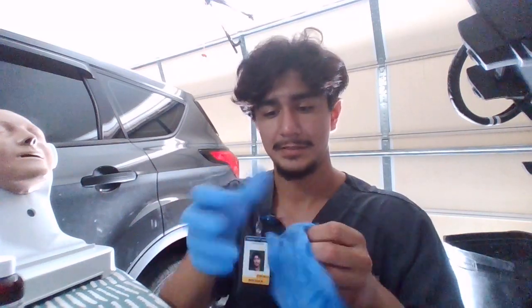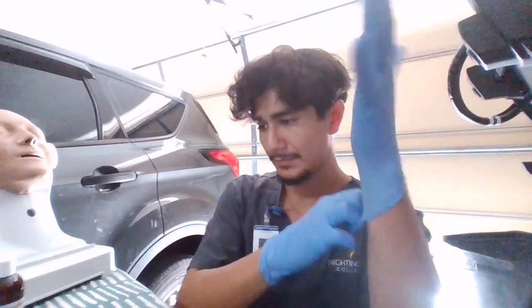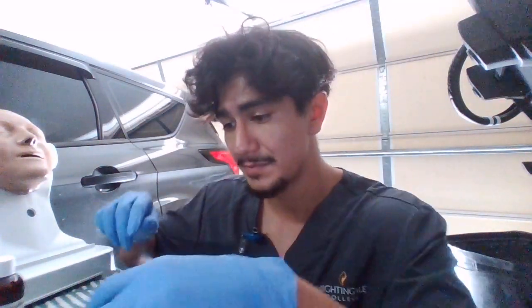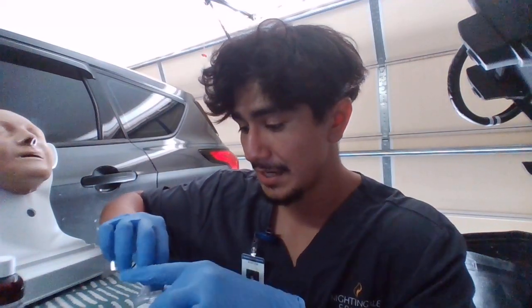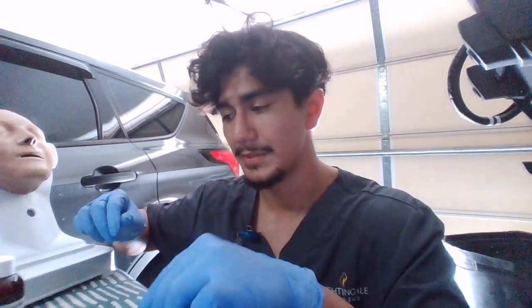This is where I'll perform my last verification of medication, making sure all these medications match up with the patient's name and the order that we have. And it looks about right.